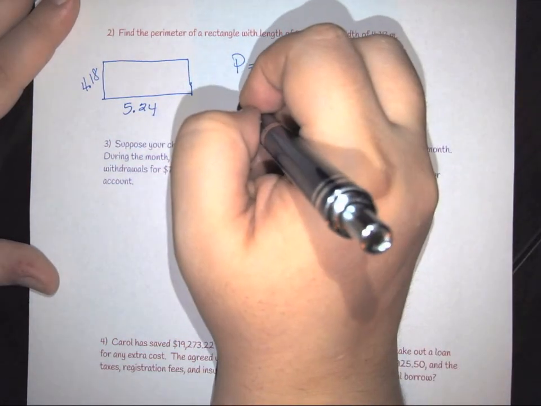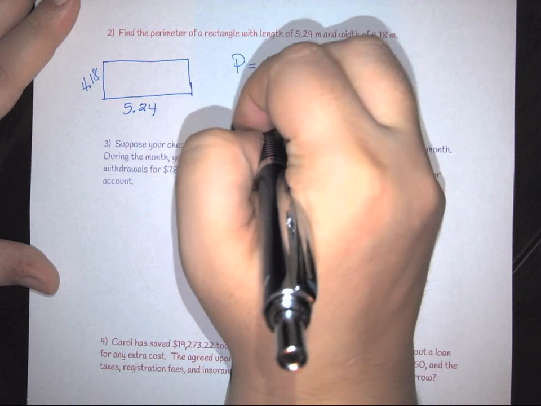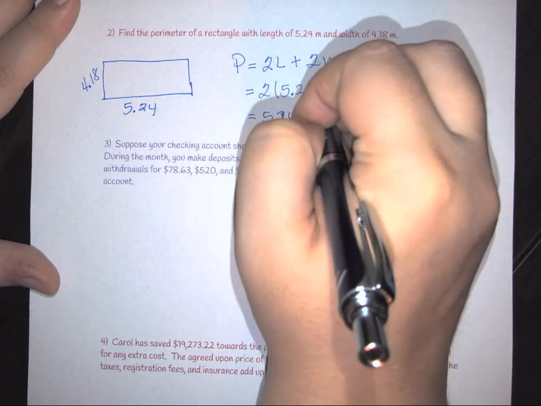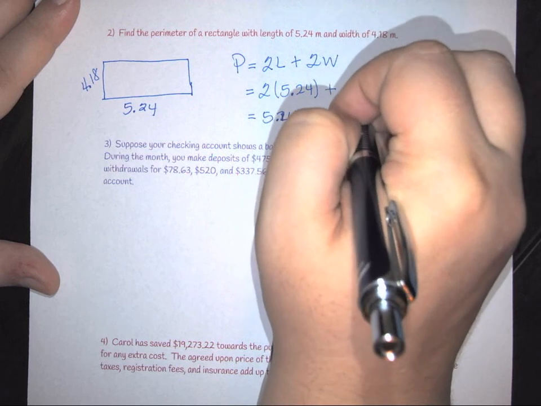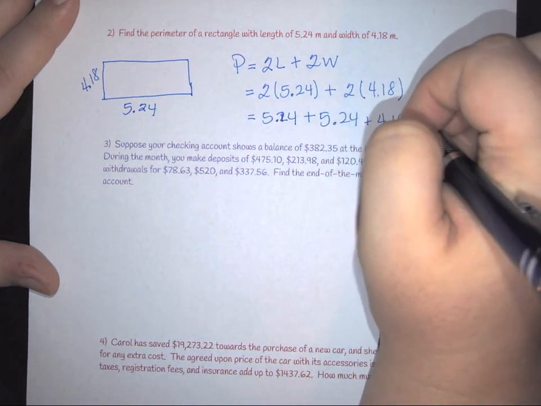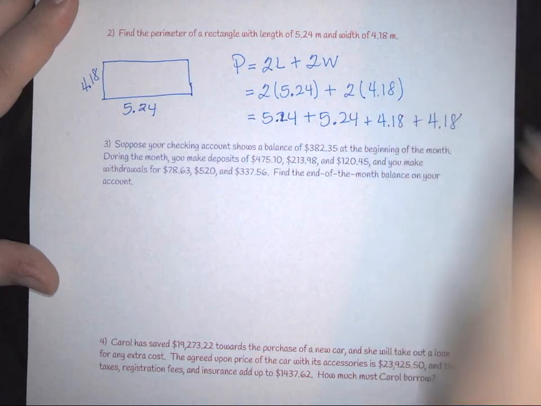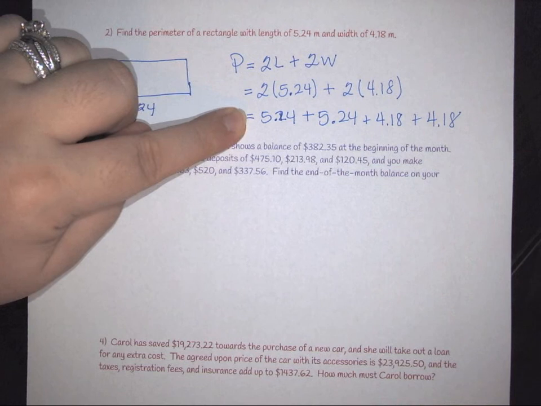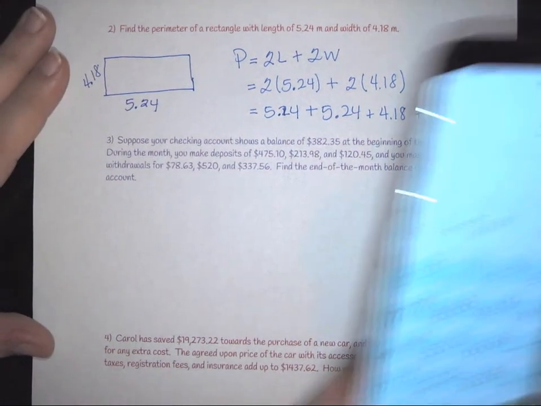Now this can also be the same as doing 5.24 plus 5.24 plus 4.18 plus 4.18. So either of these two methods is going to give you the answer that we're looking for.